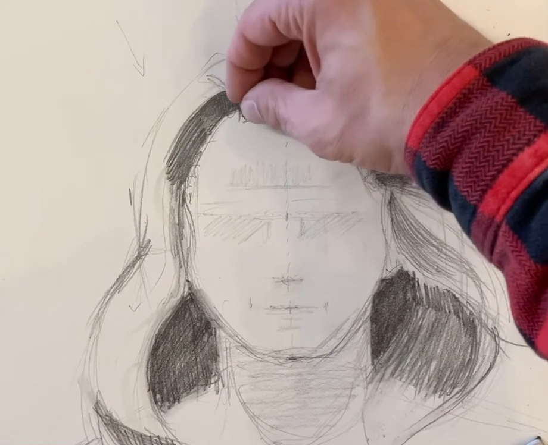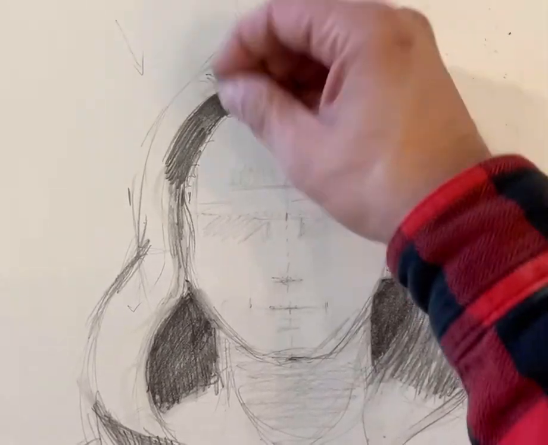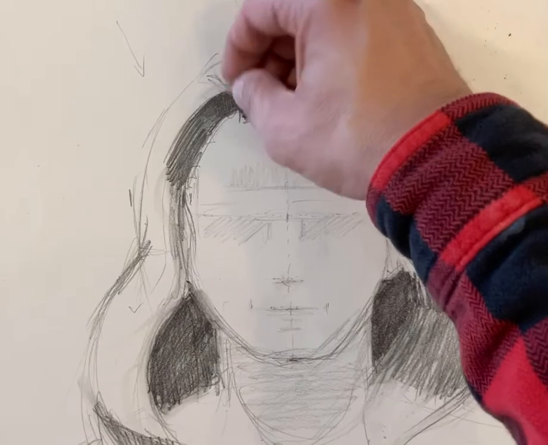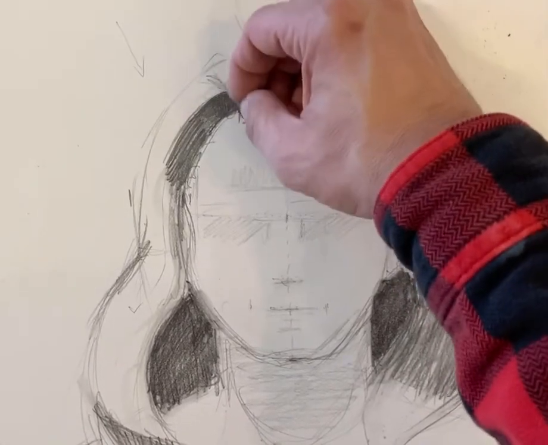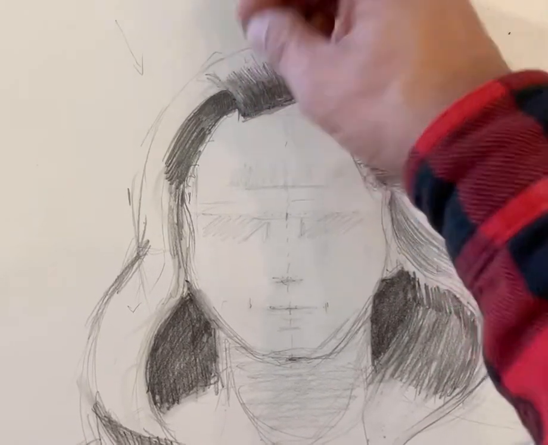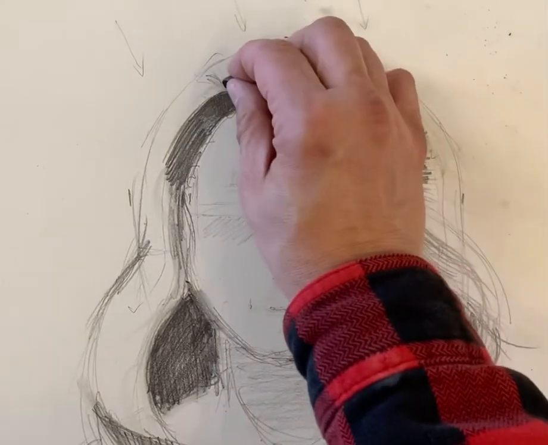I pick at that edge. Separate it a little bit.